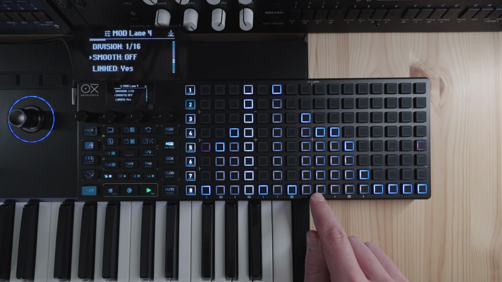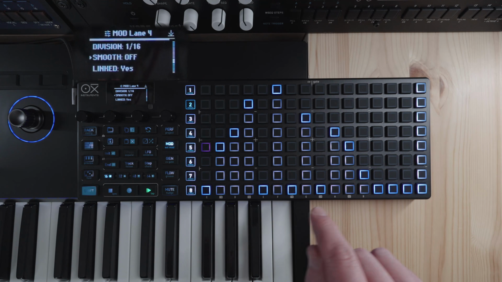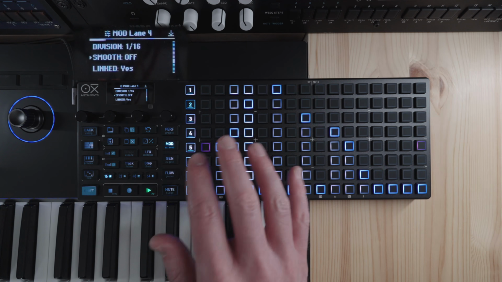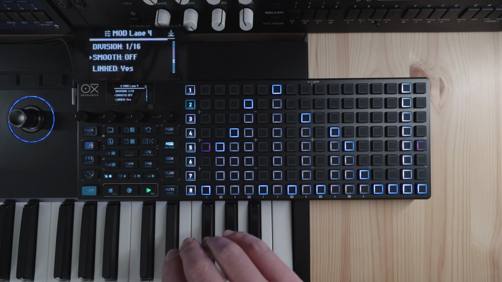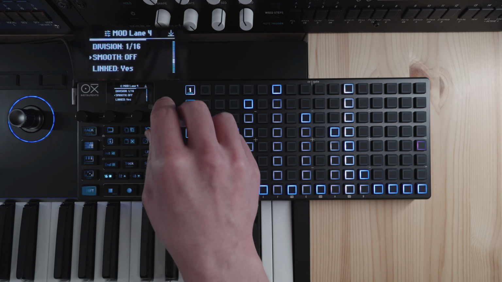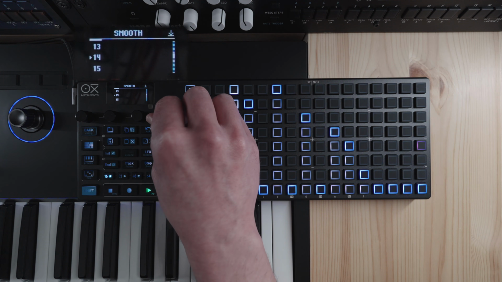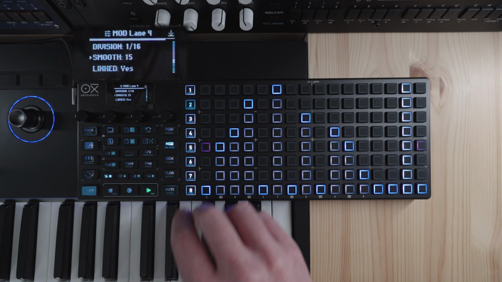So we'll do this to really make the point here. So you get a really stepped sort of almost like a sample and hold style modulation here. I will set smooth to 15.